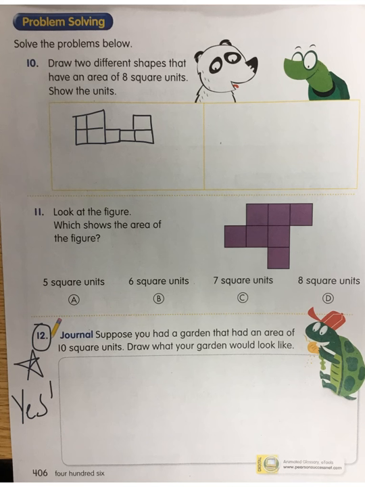Okay. Journal, suppose you had a garden that had an area of 10 square units. Draw what your garden would look like. So you're going to draw your garden with 10 square units. So it needs to be combined, and you need to make 10 square units. So it could be something like this.